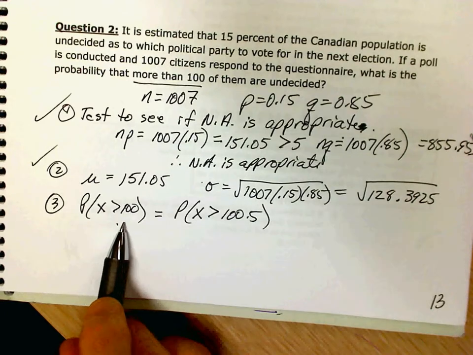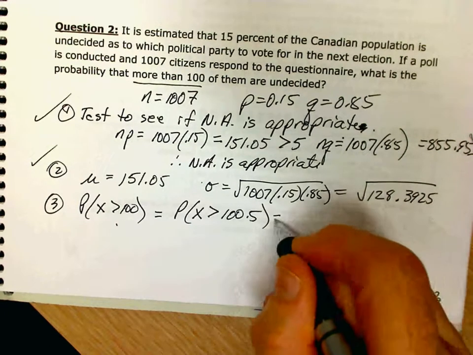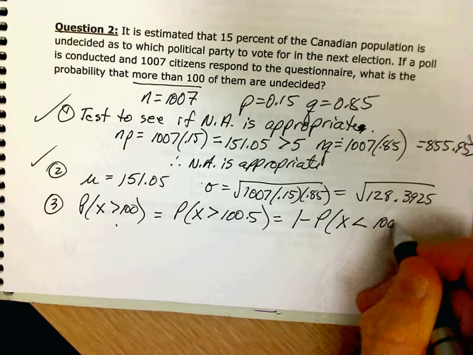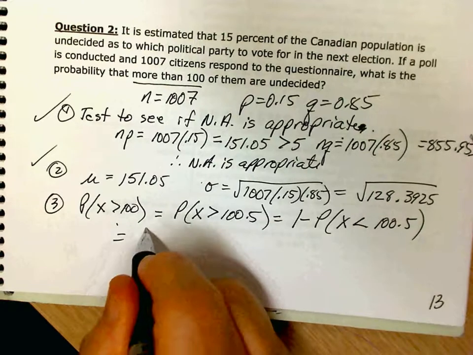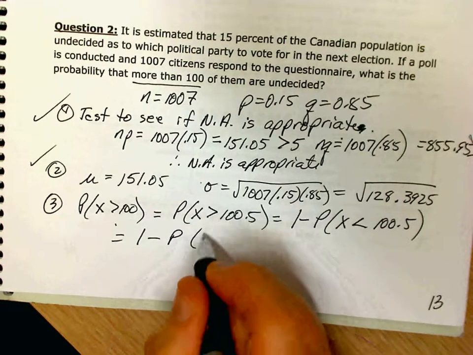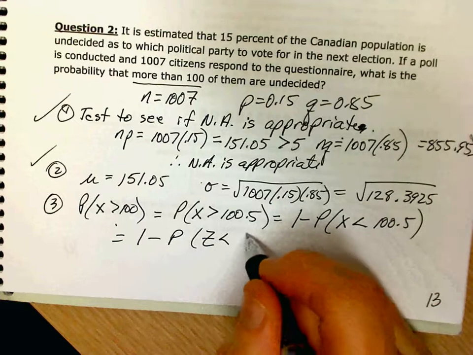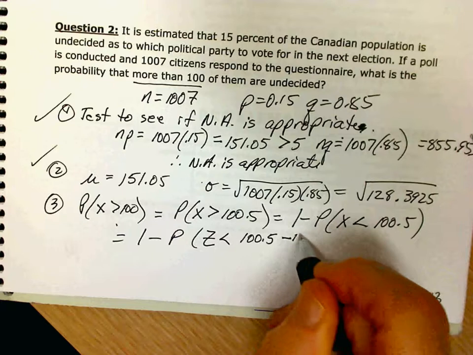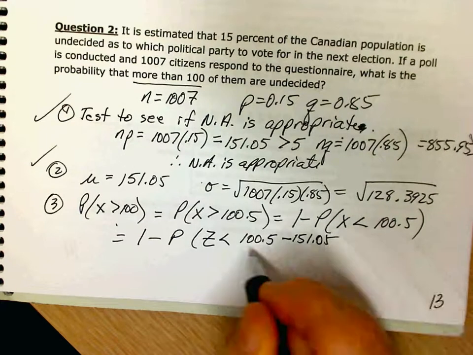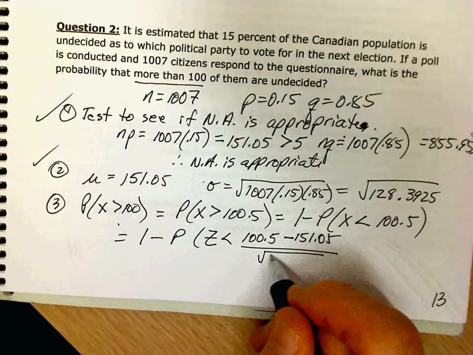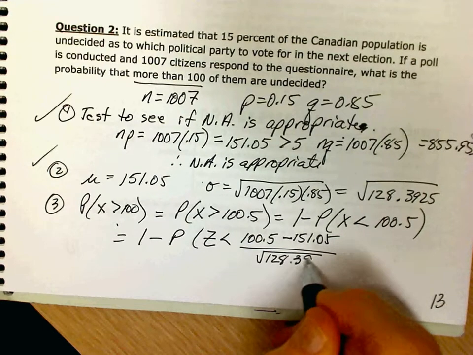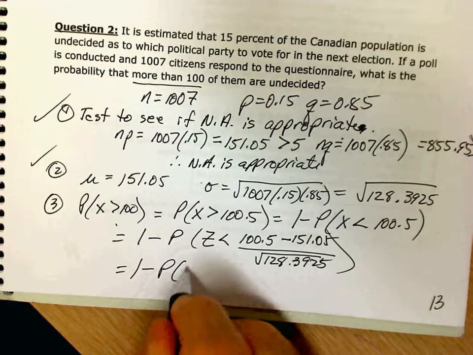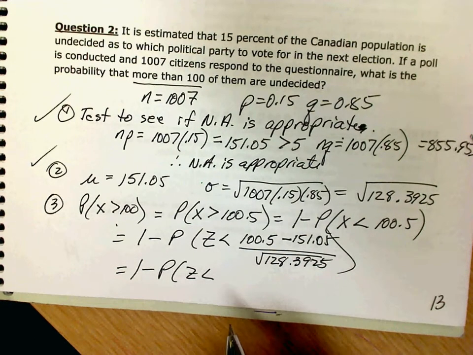Equals 1 minus the probability x is less than 100.5. 1 minus the probability z is less than 100.5 minus 151.05 over the square root of 128.3925. That's 1 minus the probability z is less than negative 4.46.